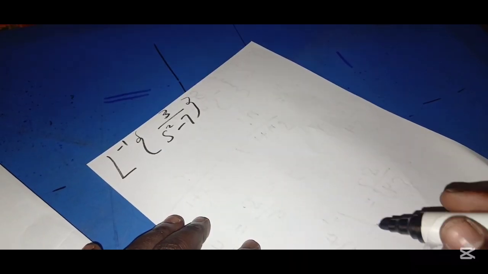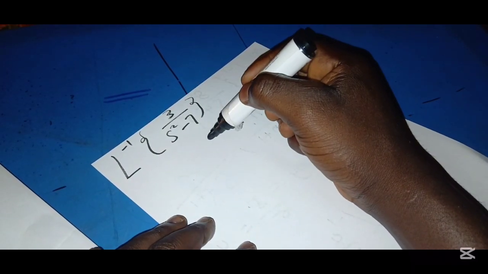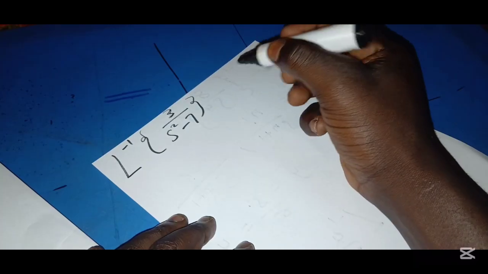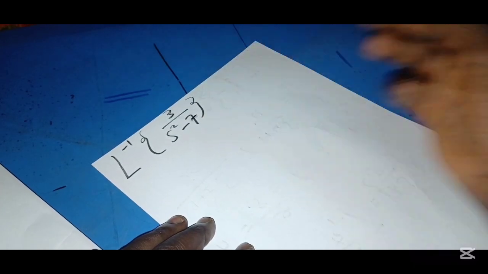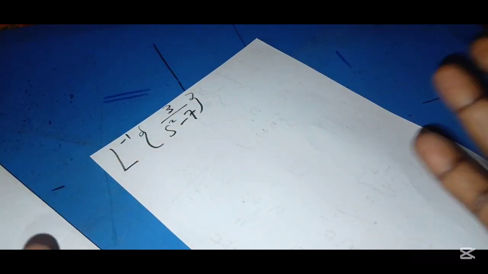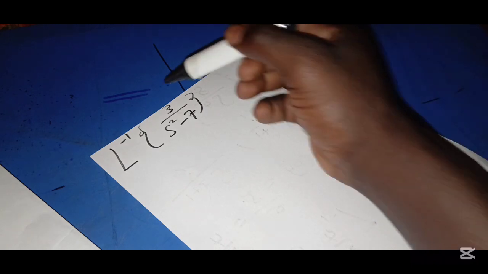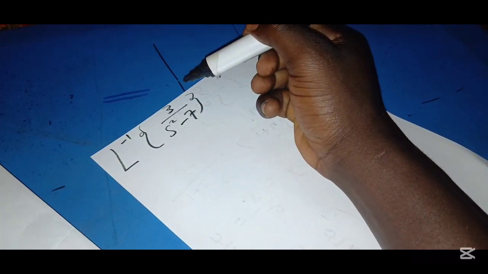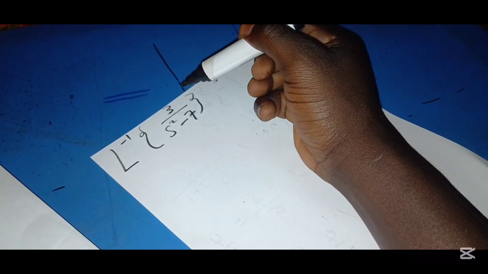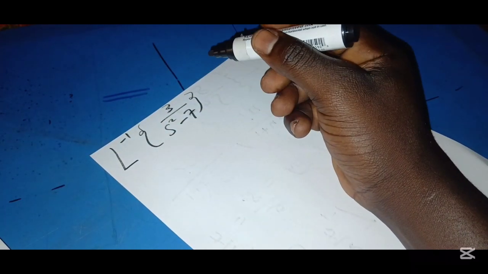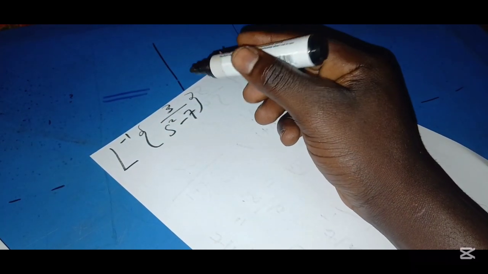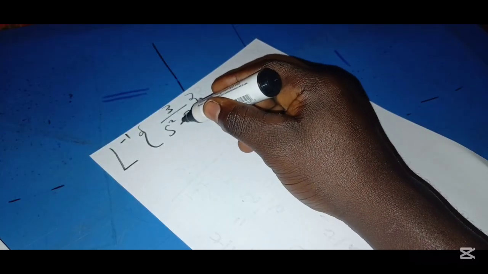Let's look at our final problem. Find the Laplace inverse of 3 over s squared minus 7. So now, where is our problem coming from, right? We don't have s at the numerator side. And this is clearly a sine function, right? And is it sinh at, or sin at? We are having minus at the denominator side.